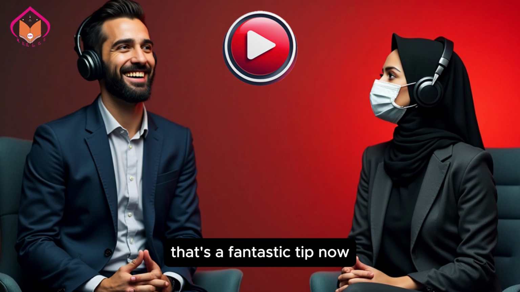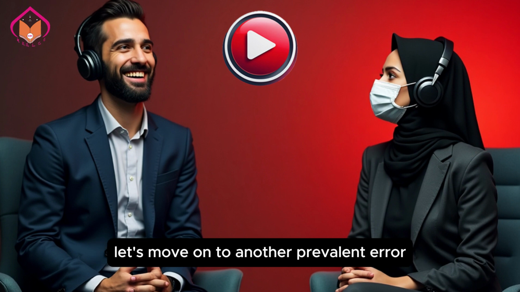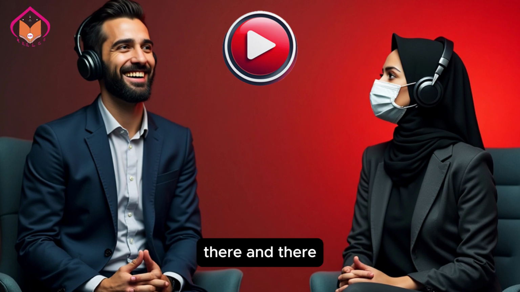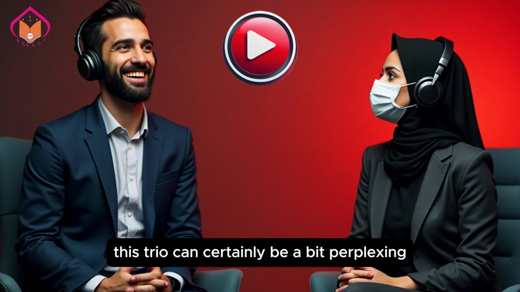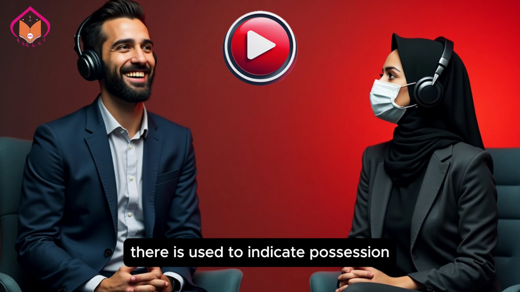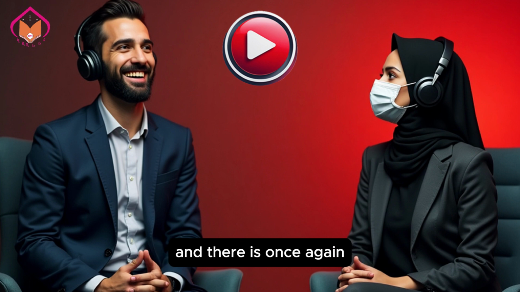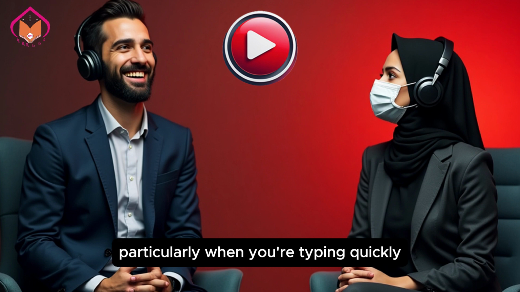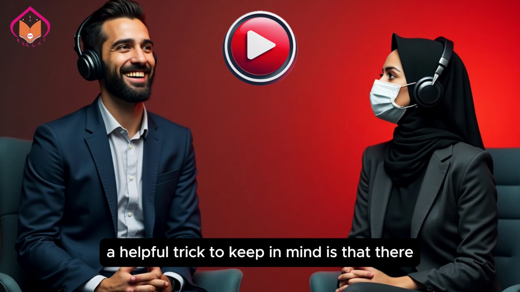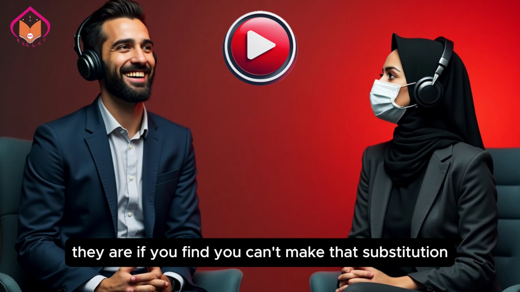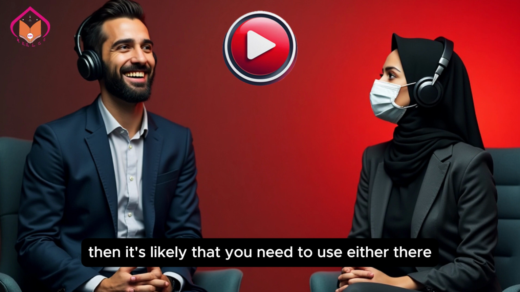That's a fantastic tip. Now, let's move on to another prevalent error that often causes confusion: the distinctions between there, their, and they're. This trio can certainly be a bit perplexing, don't you think? Absolutely. There refers to a place or location. Their is used to indicate possession, and they're is, once again, a contraction that means they are. It's all too easy to mix them up, particularly when you're typing quickly and the words are flowing. A helpful trick to keep in mind is that they're can always be replaced with they are. If you find you can't make that substitution, then it's likely that you need to use either there or their.